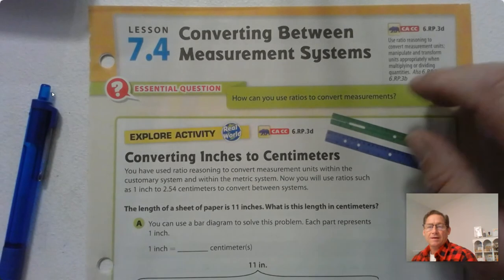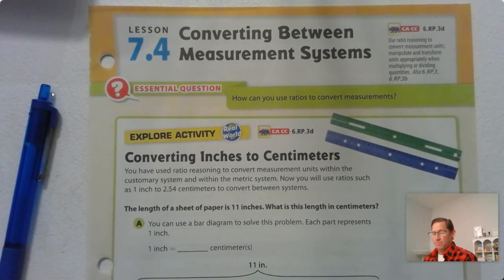Hello, everybody. In today's lesson, we're going to finish up Module 7. We're going to be working on Lesson 7.4, Converting Between Measurement Systems.